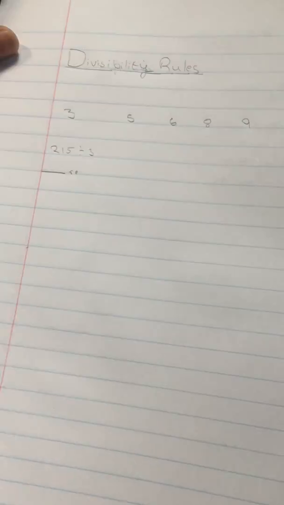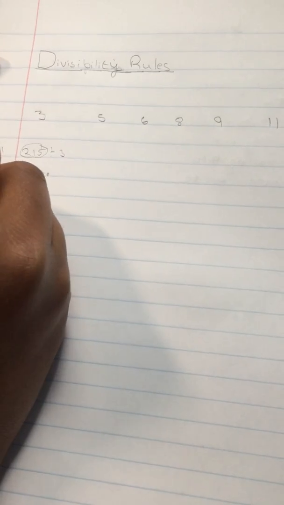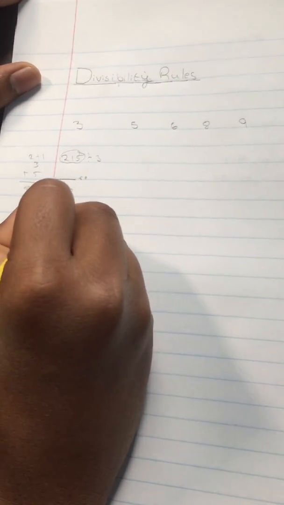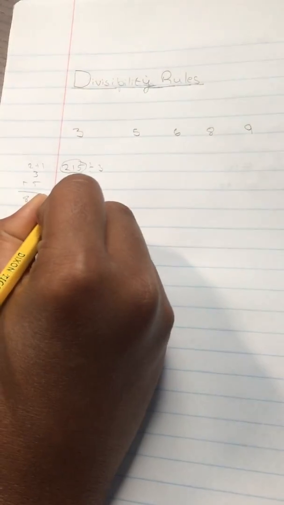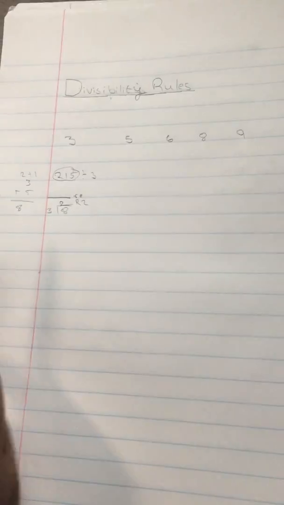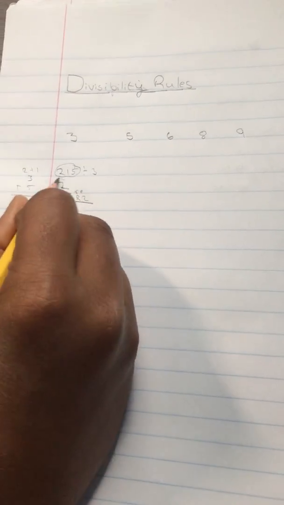So let's say you have 215 divided by 3, and they ask you for the remainder. What you have to do here is add up all of these digits. What's 2 plus 1? 3. What's 3 plus 5? 8. Now what you have to check is if 8 is divisible by 3. Well, 8 divided by 3 is 2 remainder 2. So let's just write that here, 2 remainder 2. So this is not divisible by 3, and the remainder is indeed 2. So that would be your answer. Let's continue this for each of them.